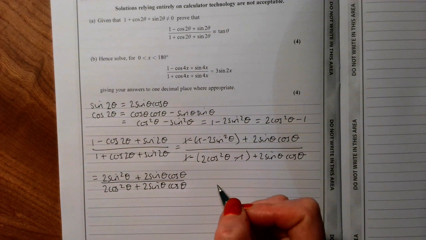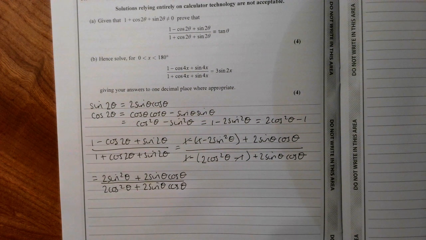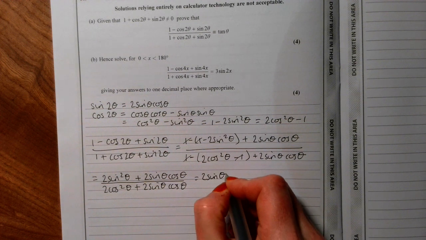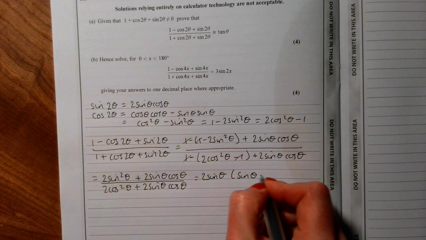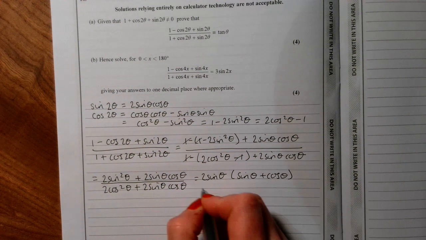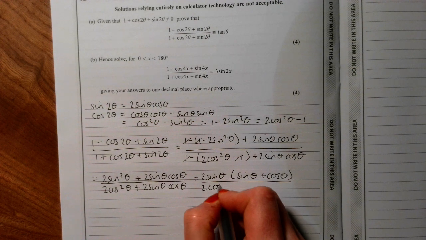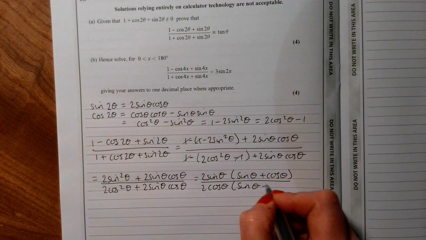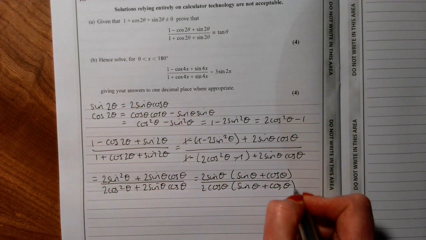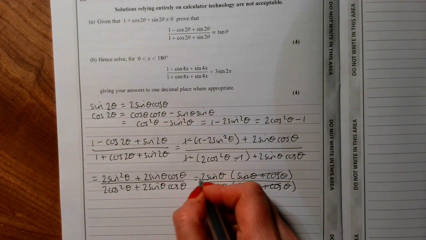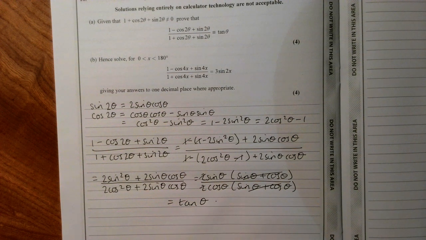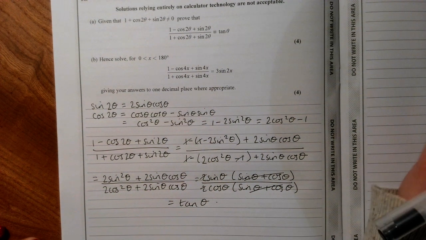Now if I factorise, I can take out a 2 sine theta on the top and be left with sine theta plus cos theta. And I can take out a 2 cos theta on the bottom and be left with cos theta plus sine theta. So they cancel, and I'm left with sine over cos, which is tan theta, as I was hoping for.